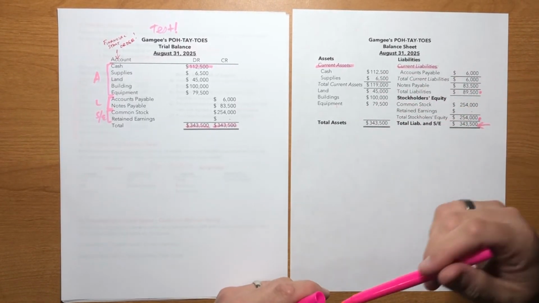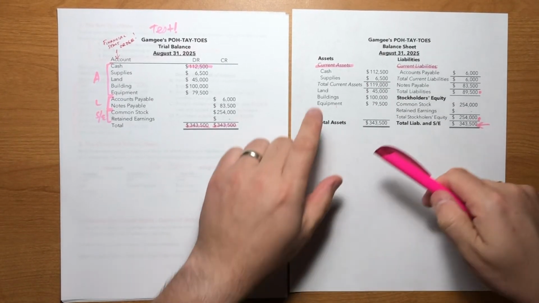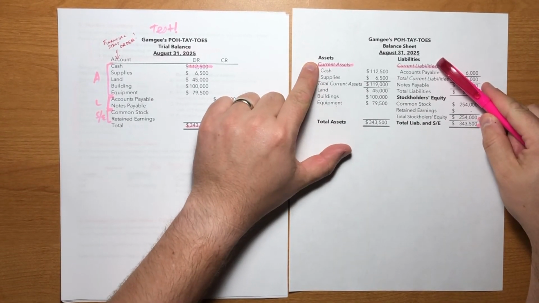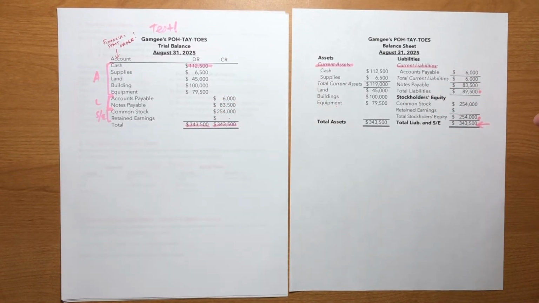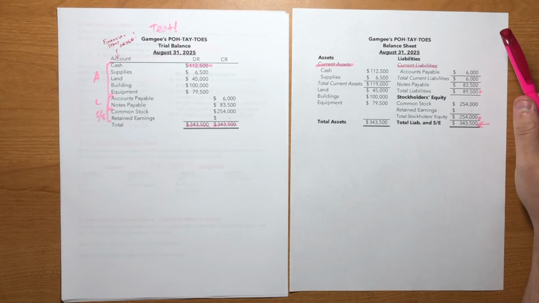It means that assets and liabilities are classified into current and long-term categories. Now, why do we do this? Well, we're going to look at that in a second.